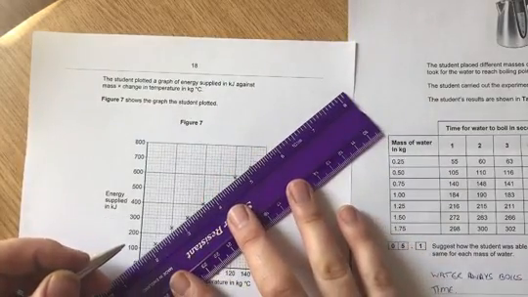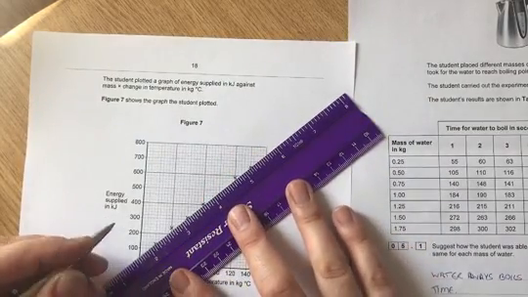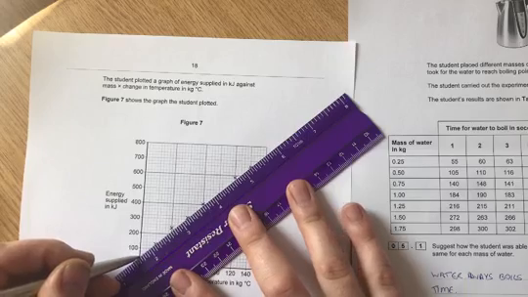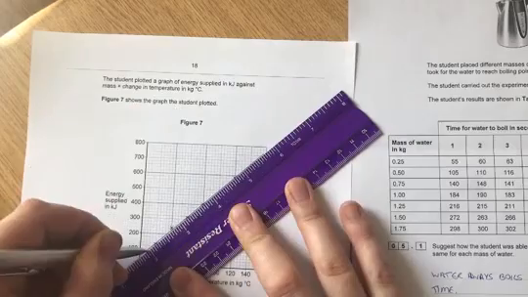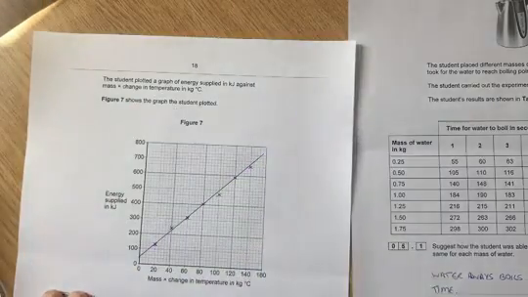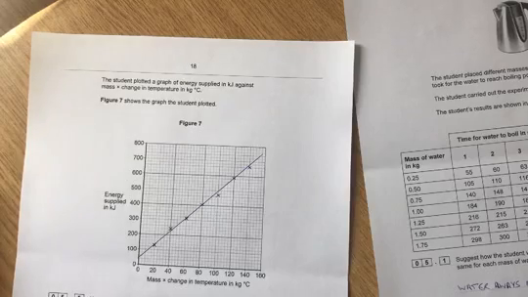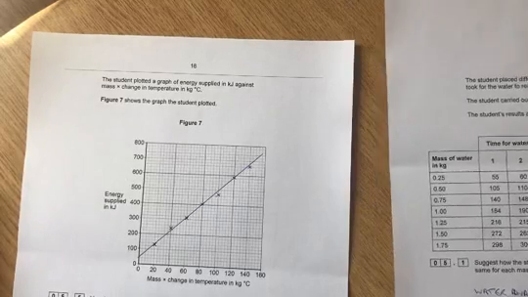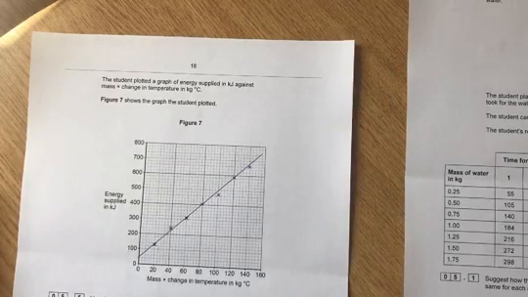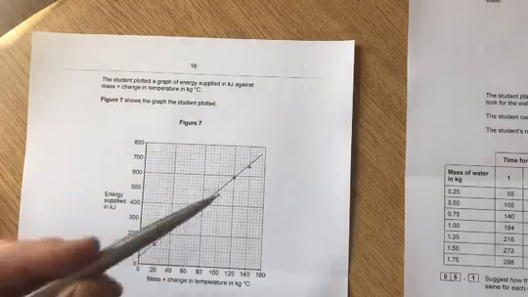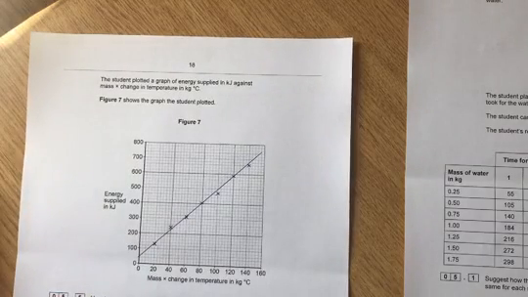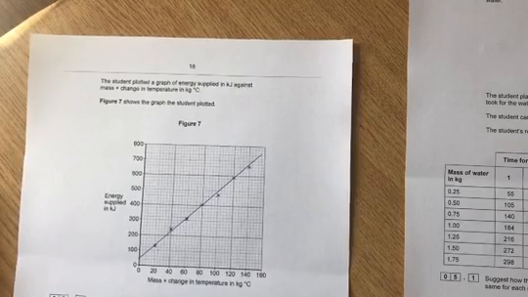So, line of best fit, somewhere around there would suffice. A fair number of points either side of the line, and to the axis there. That would be. So there was 3 marks for this in total. You would get 2 marks for the 4 points plotted correctly, and an accurate line of best fit would get you the 3rd mark for that.